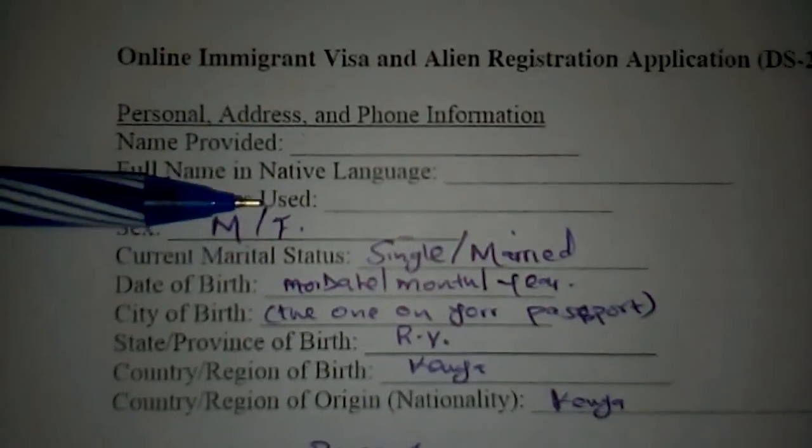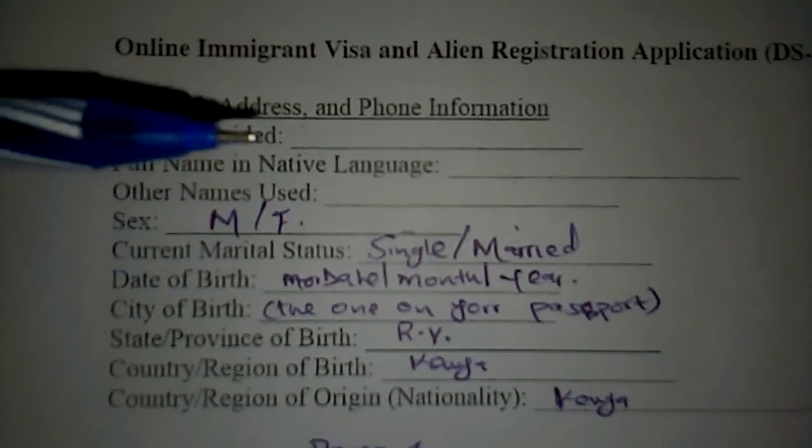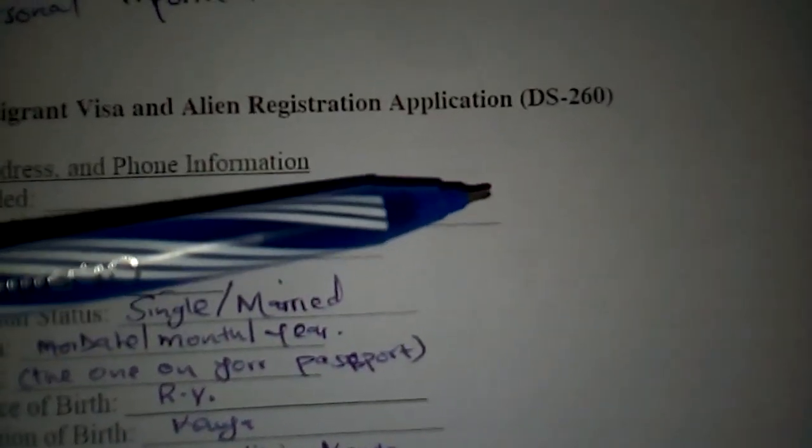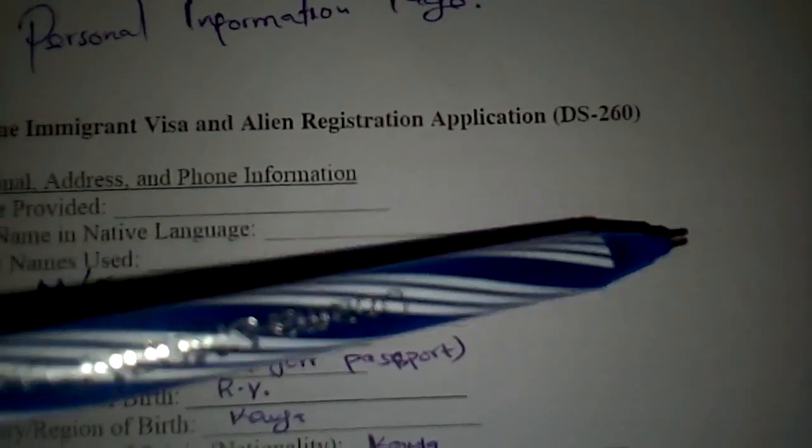You put your full name, then your full name in native language, and other names used. There is a button towards the end of some questions, for example native language name and names used, with a statement, does not apply.